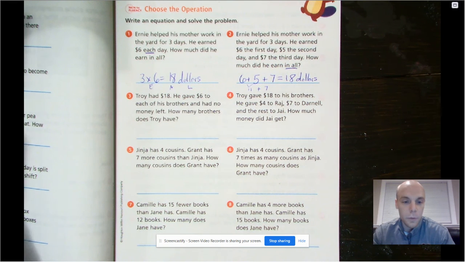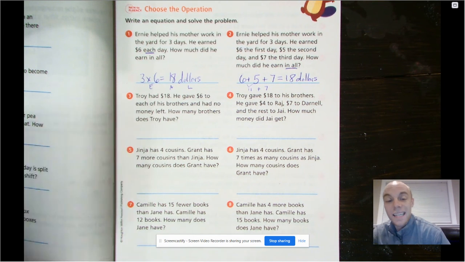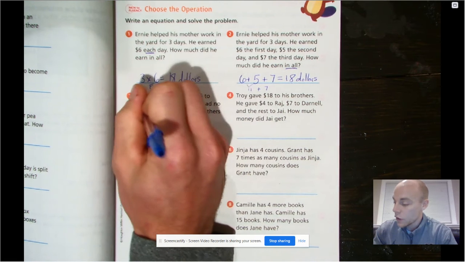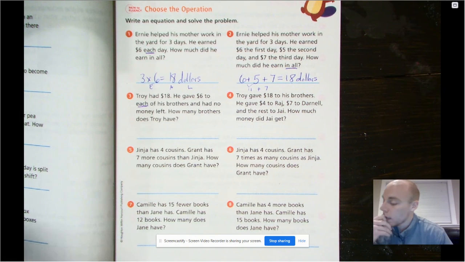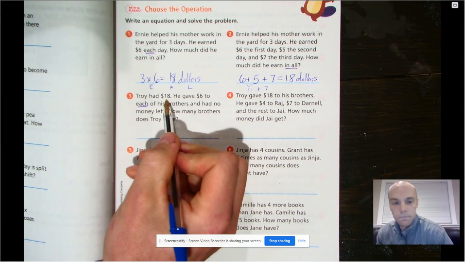So, all right, number 3 here. Troy had $18. He gave $6 to each of his brothers, and he had no money left. How many brothers does Troy have? Let's see here. Troy had $18. He gave 6 to each of his brothers. That word each, it's a good keyword for multiplication and division, I'm thinking there. Okay, awesome. Love that. So I'm thinking that we're probably going to do multiplication and division. So Troy had $18. Do we know the total?